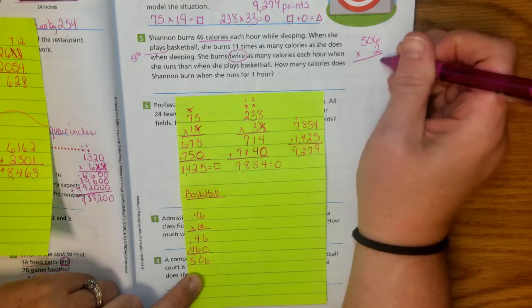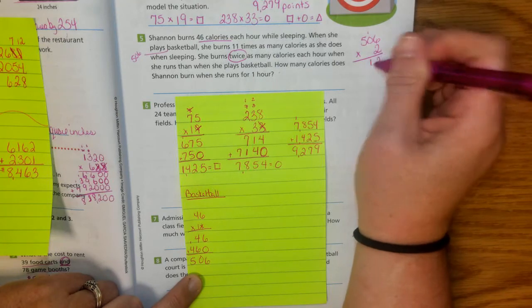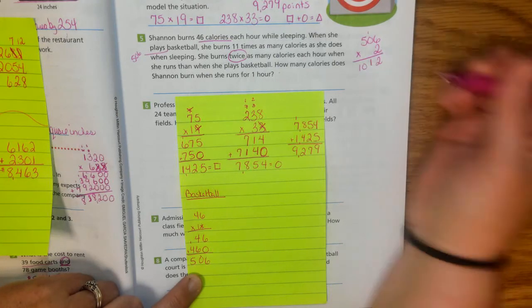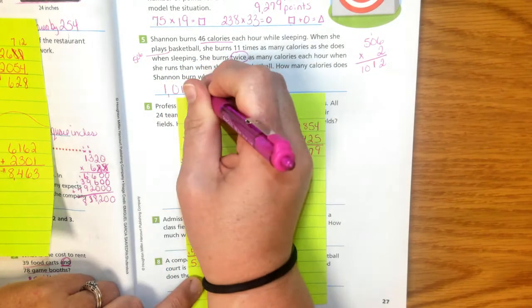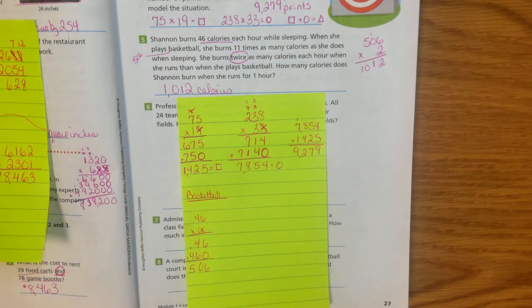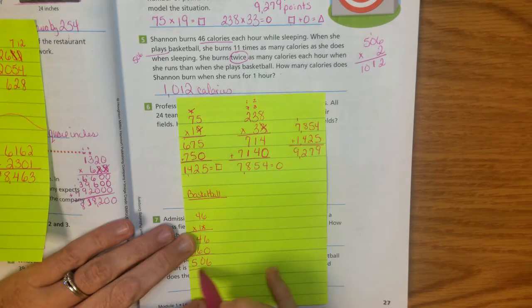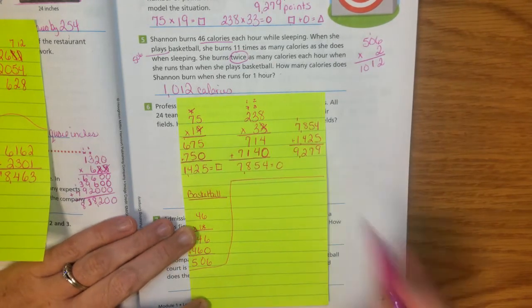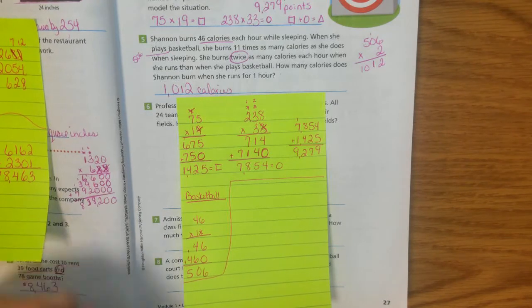6 times 2 is 12. 0 times 2 is 0, plus 1 is 1. 5 times 2 is 10. So she burns 1,012 calories when she runs for 1 hour. So this was just a two-step problem because first we needed to know how much she burns when she plays basketball, and then you could figure out how much she burns when she's running.